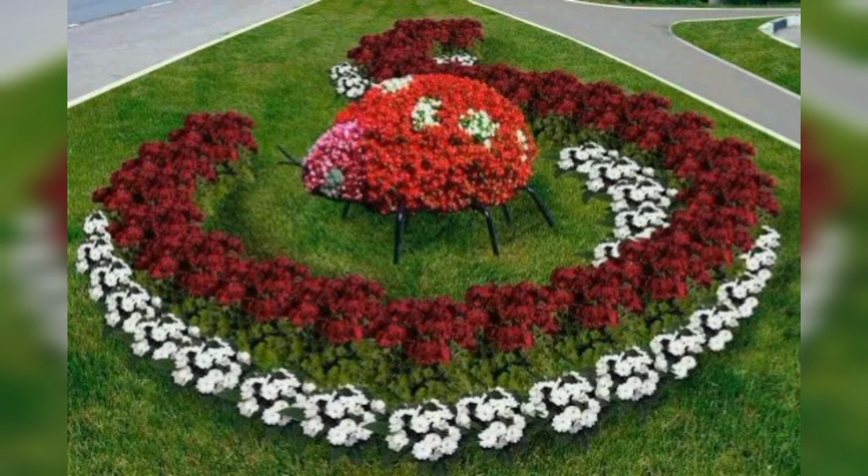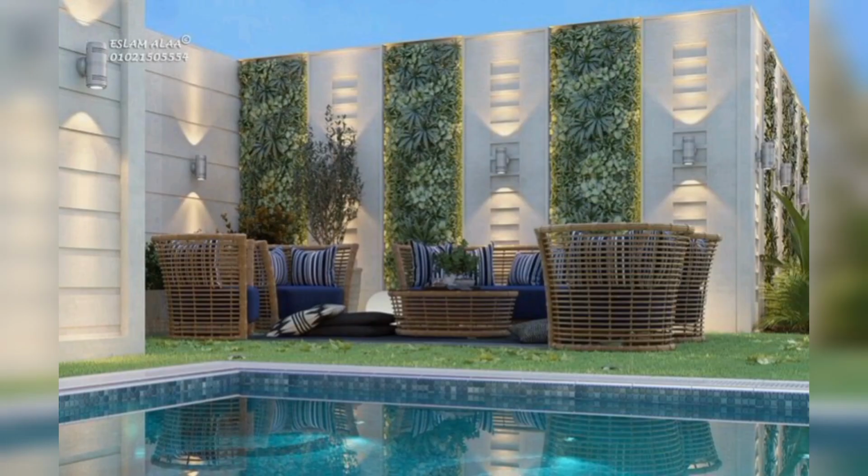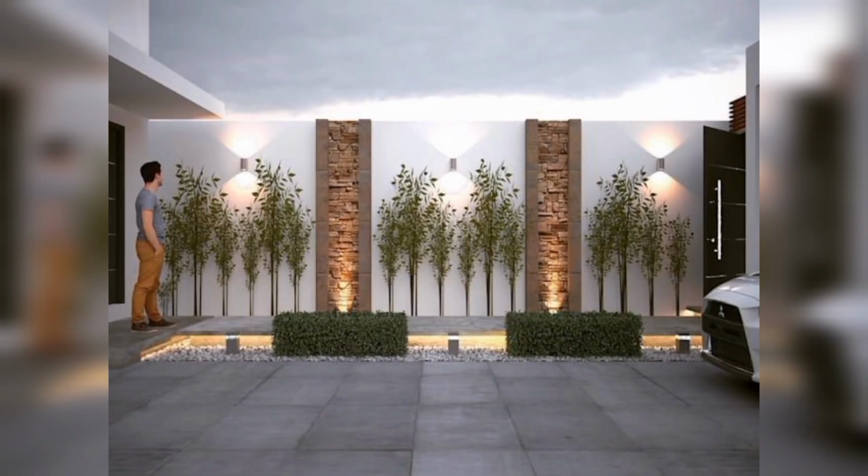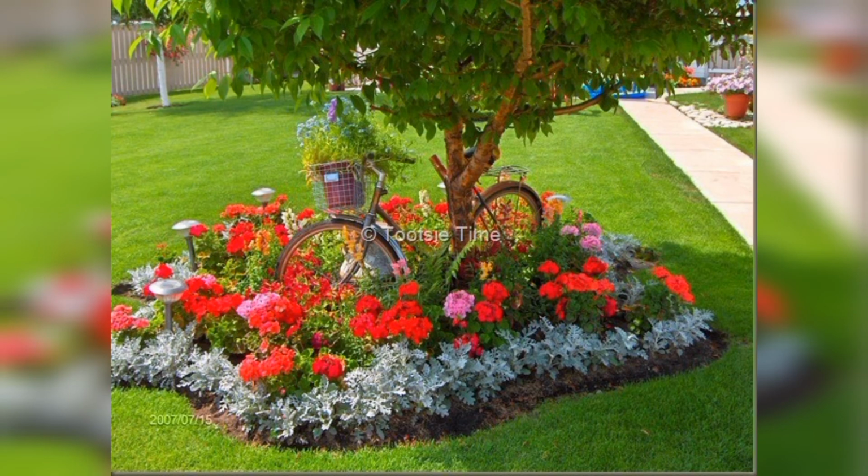Finalize your design. Once you have added all the features you want in your backyard landscape design, it's time to finalize your design. Make any necessary adjustments and then move on to the final step.